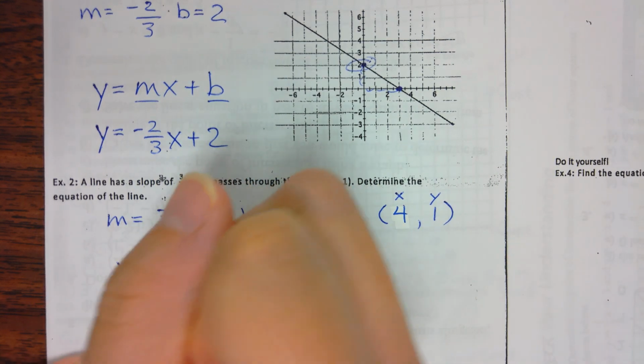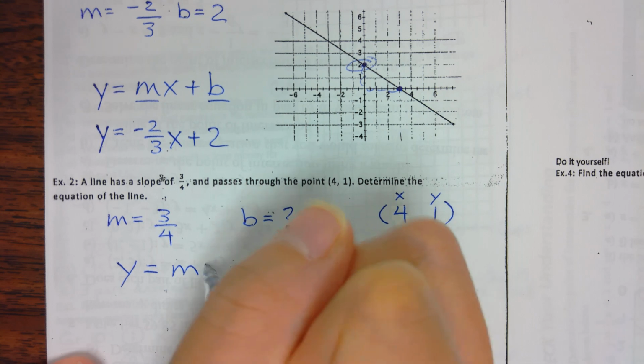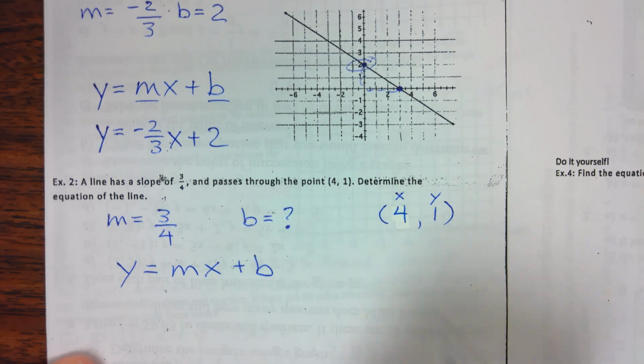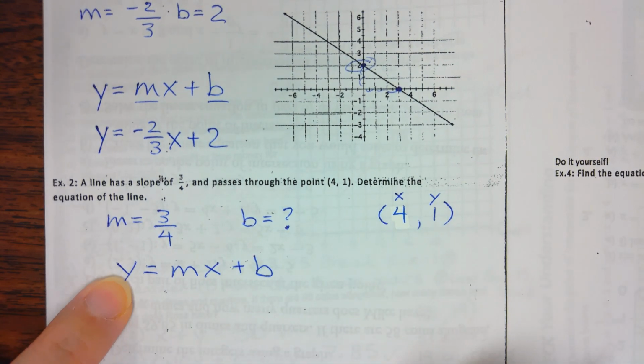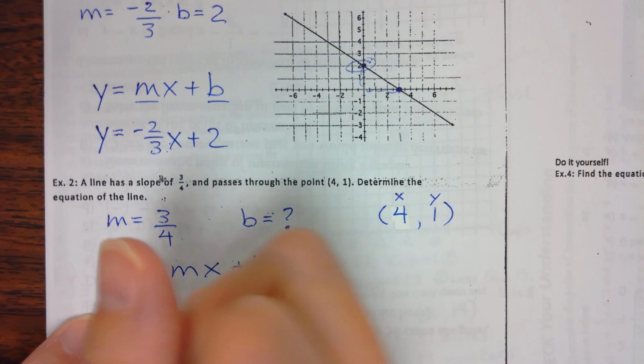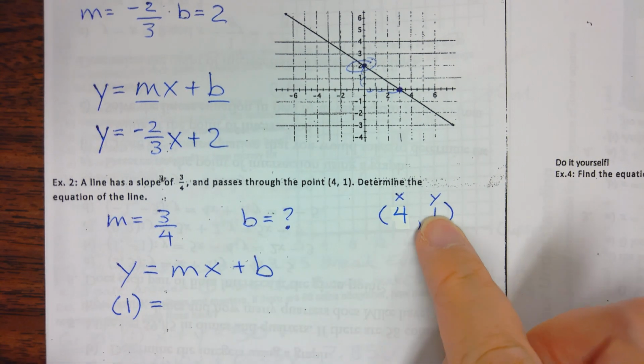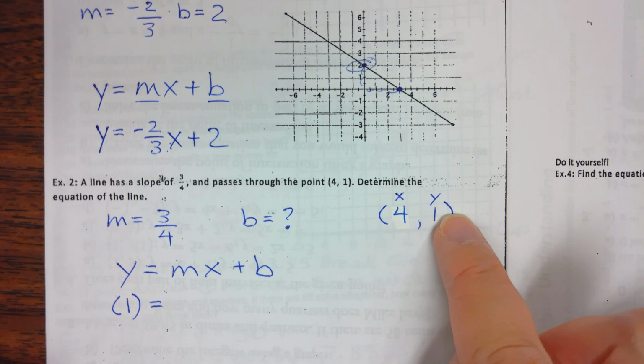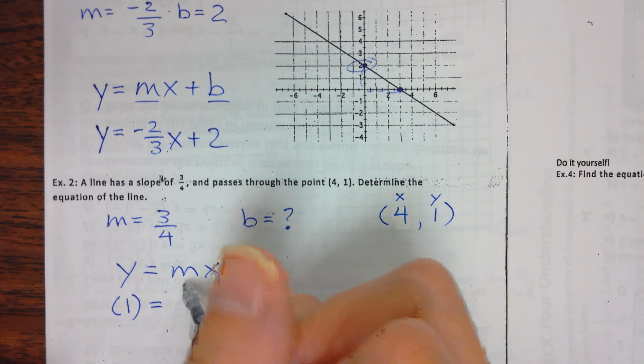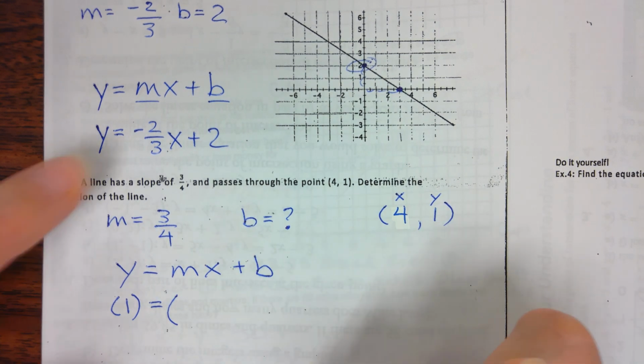Because we know in that equation y equals mx plus b, do we know what y is? What's y? 1, right? Because in any point, you're given the x and y value. So if they give you the point 4, 1, they tell you what x is and what y is. So y is 1. Do we know what m is? 3 over 4.